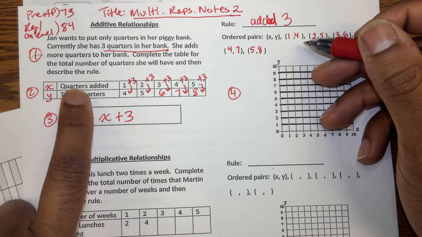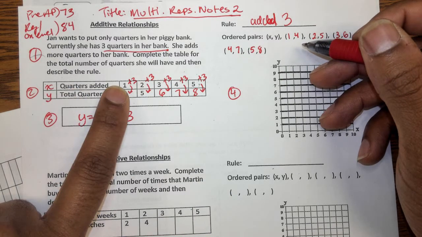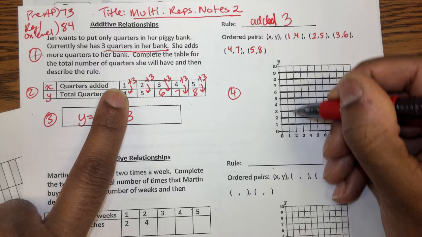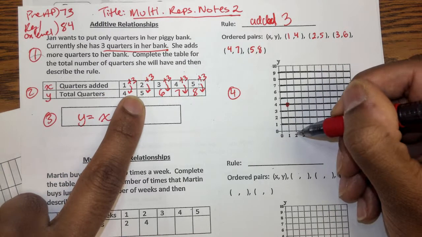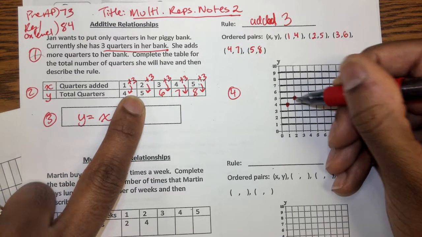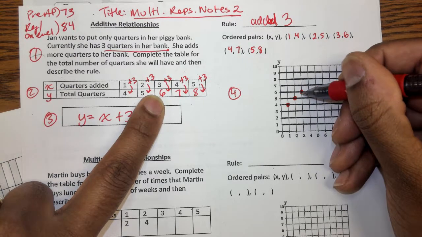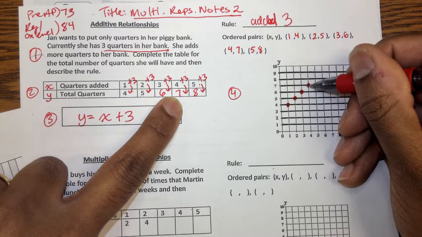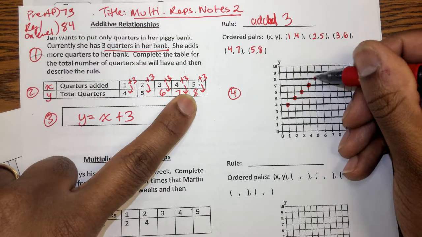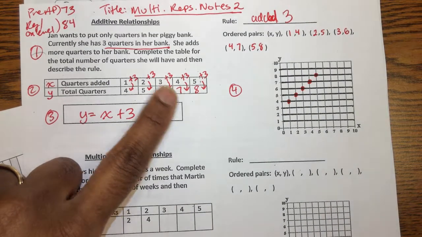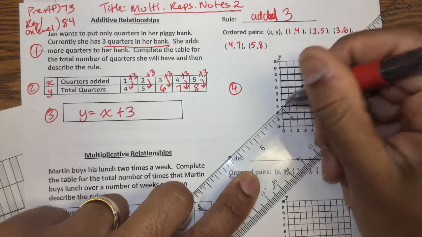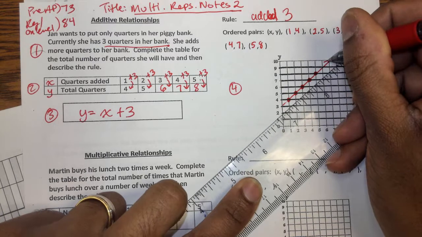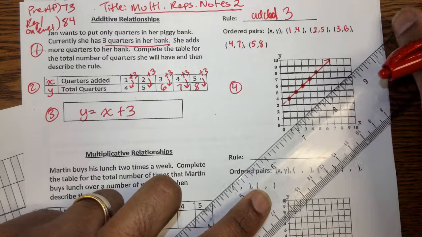If I have 1 quarter added, I have a total of 4 quarters. If I have 2 quarters added, a total of 5. 3 quarters added, a total of 6. 4 quarters added, a total of 7. 5 quarters added, a total of 8. I can connect all of them because that pattern is a continuous pattern.